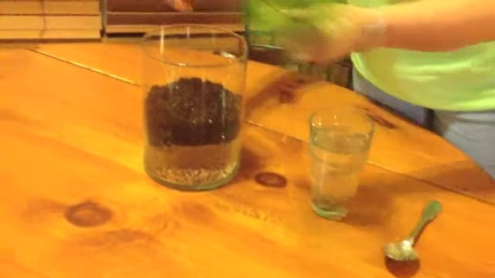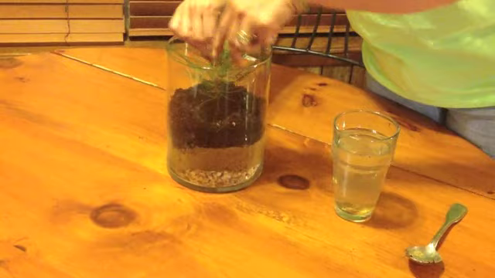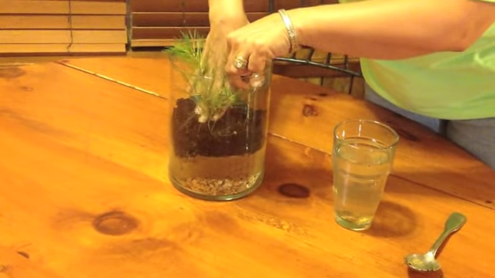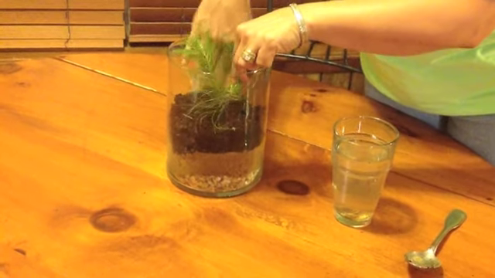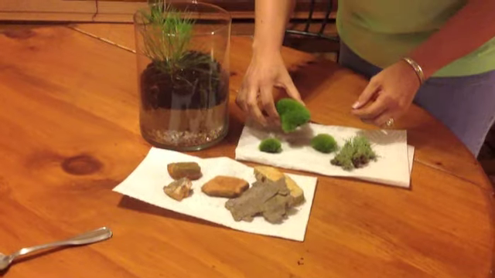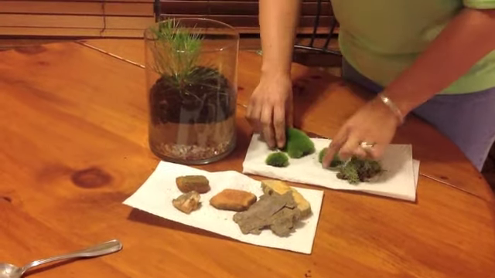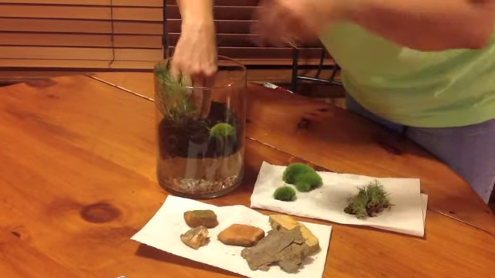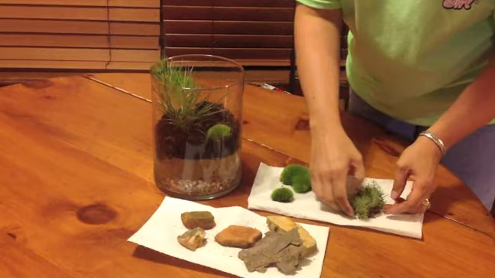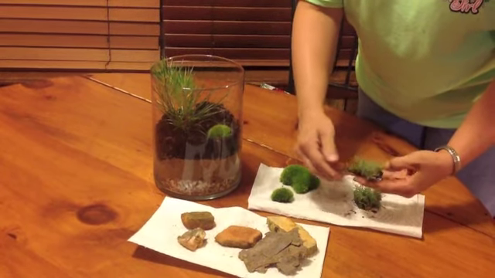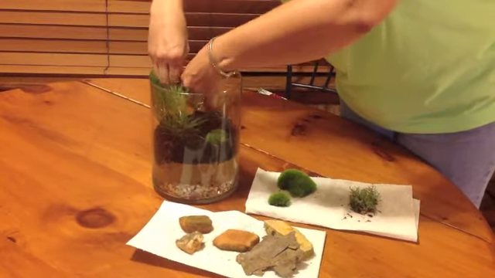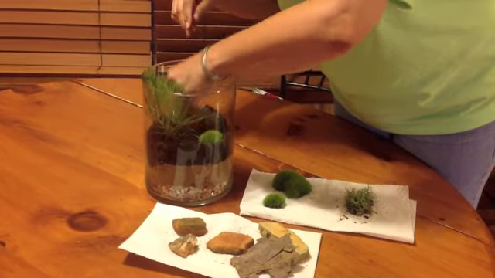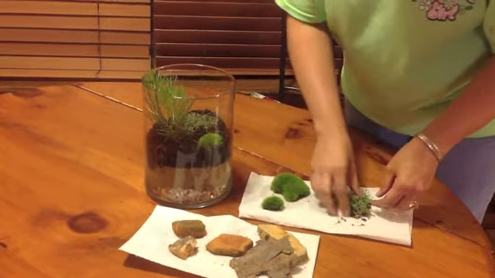Once we have added the plant, we will be adding more potting soil so that your potting soil layer will be 4 inches thick. For the last 2 steps, you will be adding your other plants and your decorative elements that you have chosen. This is your time to be creative and have fun and design your terrarium the way you would like it.